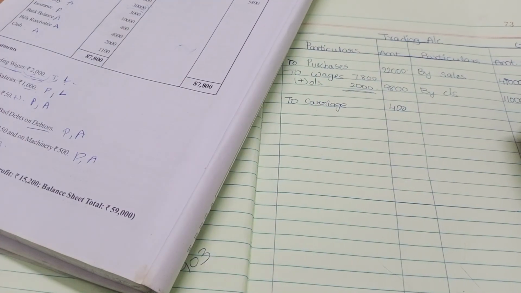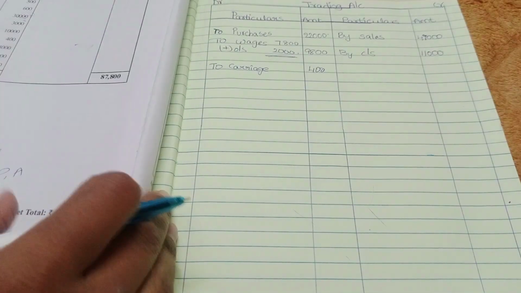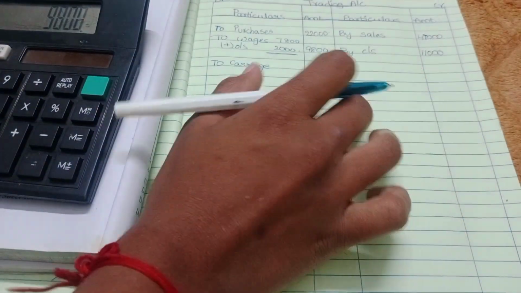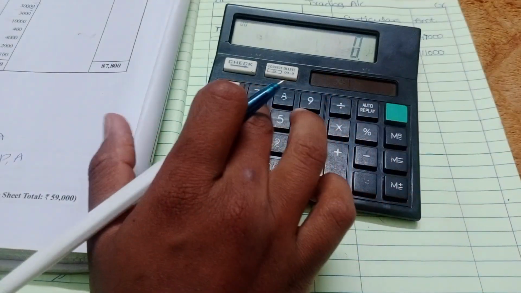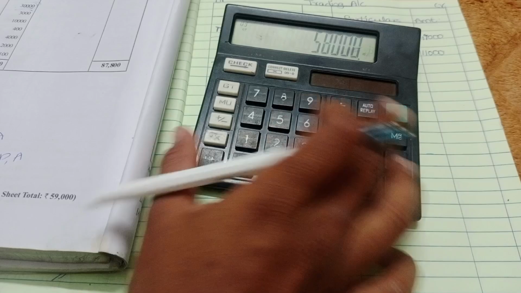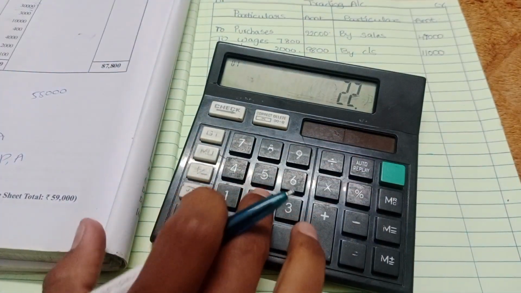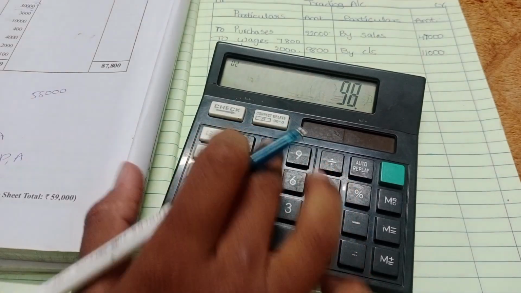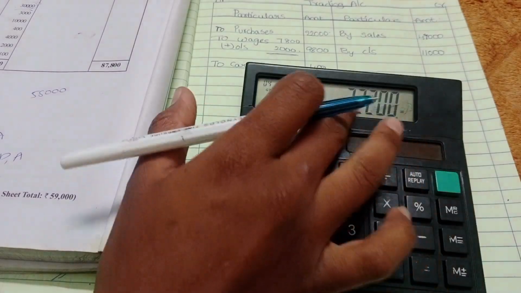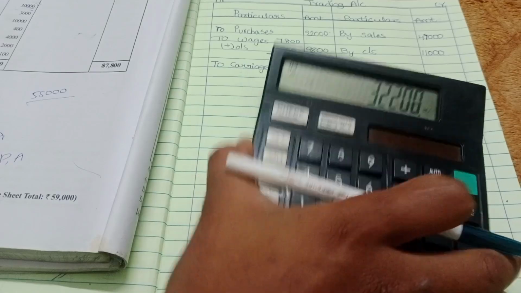Okay students, that's it. Now you just need to total it up. We need to select whether debit is showing more or credit is showing more. 47,000 plus 11,000, total 58,000 is the credit amount, and the debit amount is 22,000 plus 9,800 plus 400. Debit is less. Credit is 58,000 but debit is 32,200.